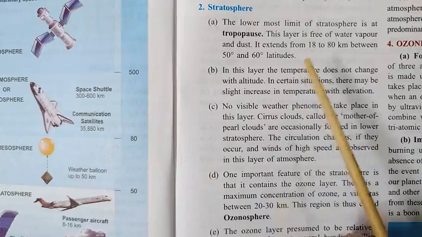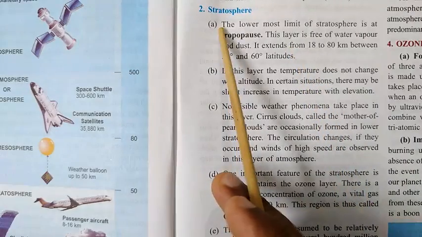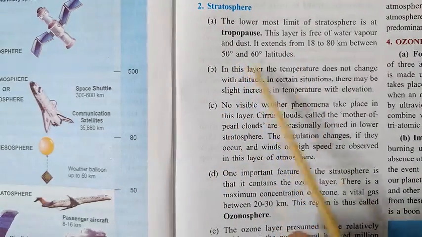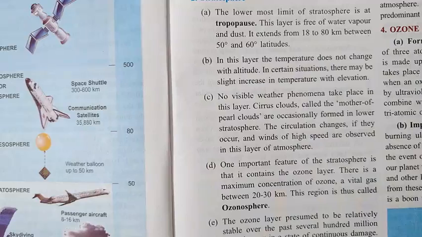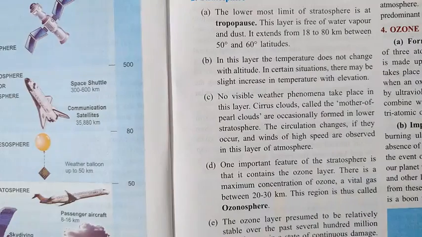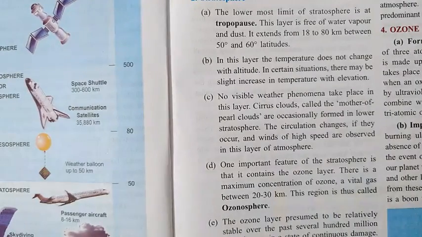Now this stratosphere actually is free from any type of water vapor, dust particles and clouds, meaning the clouds are not found here. Well, some very thin clouds are found which are very light, and they can even reach up to this height, but usually they don't shed any rainfall. So no weather phenomena takes place in this layer.